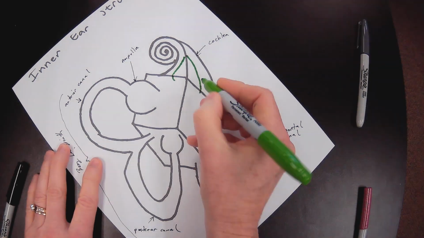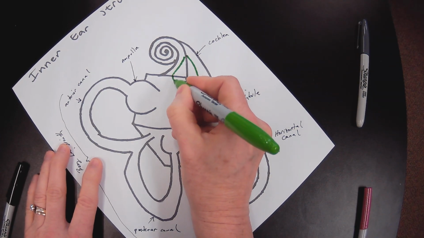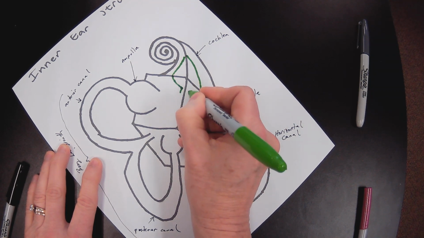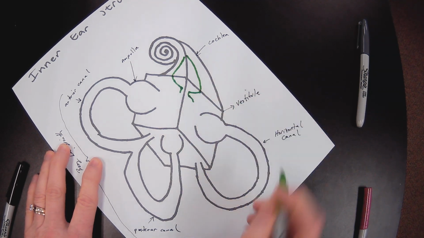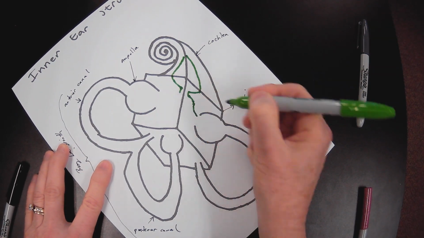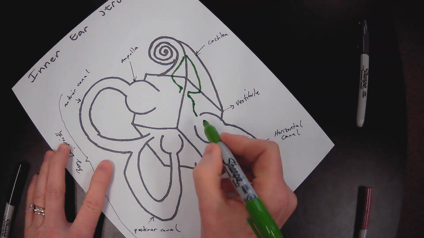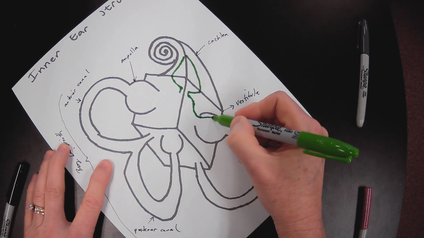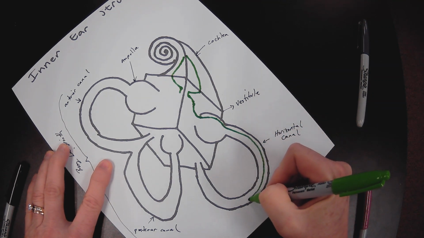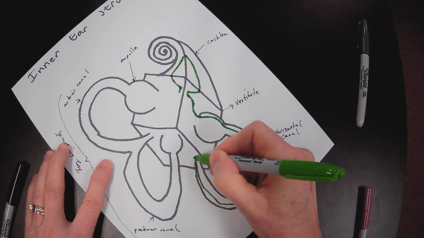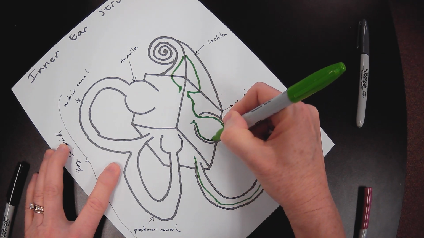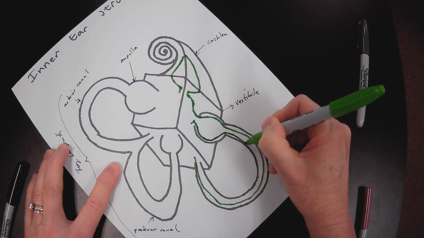It's going to have a little bit of a narrowing and then come out to be part of another structure. I'll label that here in a minute. And then the membrane itself lines every semicircular canal. This is just all membrane that's lining the semicircular canals and the vestibule.